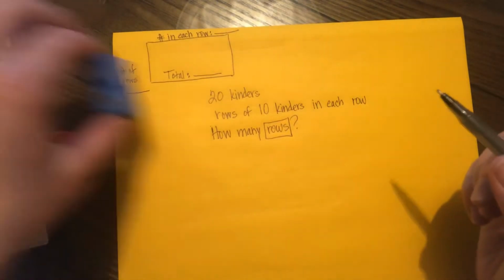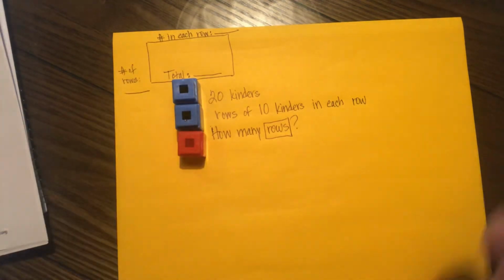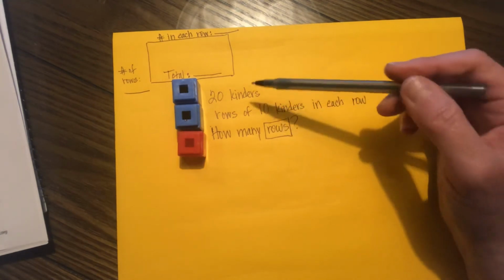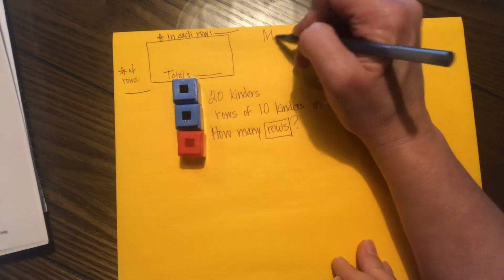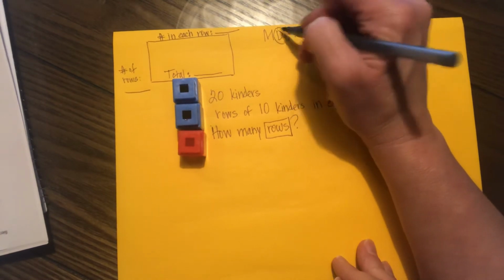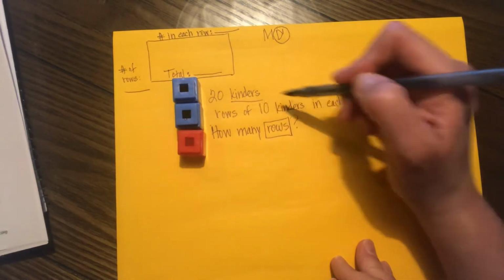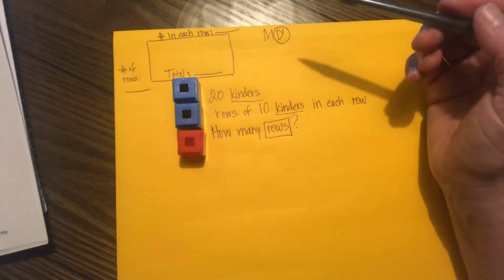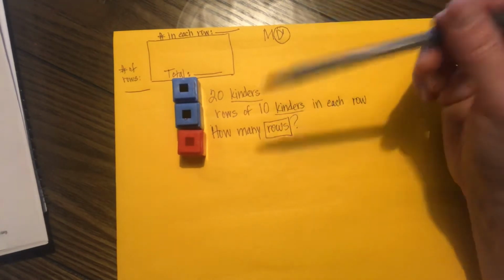How many rows? So I've got 20 kinders. They've got rows of 10 kinders. There's 10 in each row. And I want to know how many rows there are. So I've got kinders and I'm looking for rows. Ding, ding, ding, ding, ding. Automatic division, because I've got 2 labels that are the same in my story, and I'm looking for something different in my question, right? But just to verify, let's go through this.